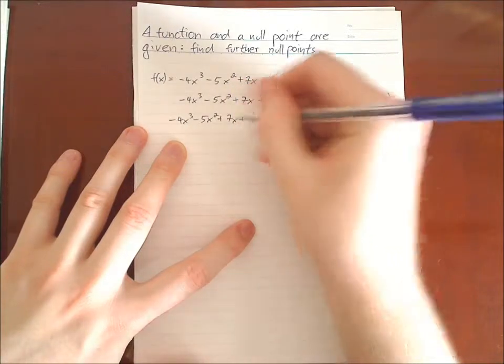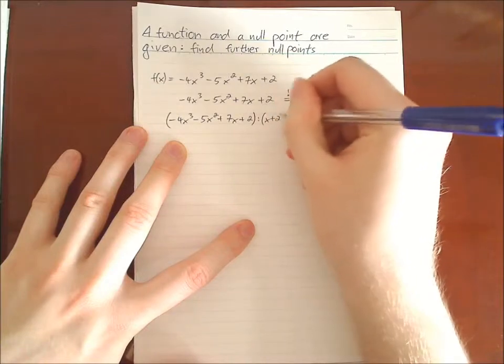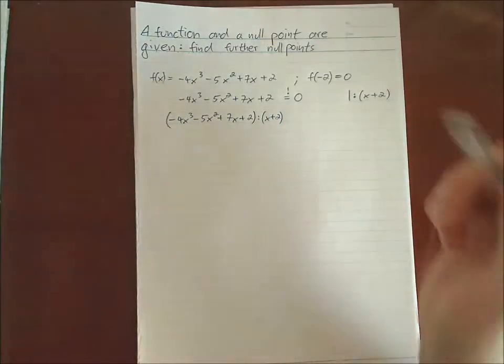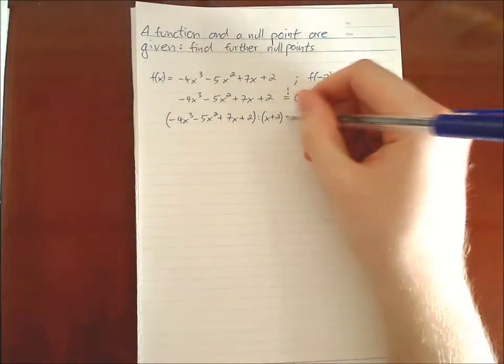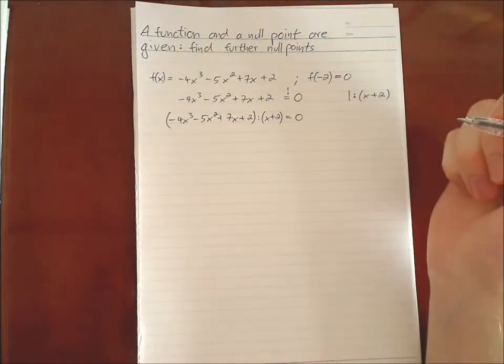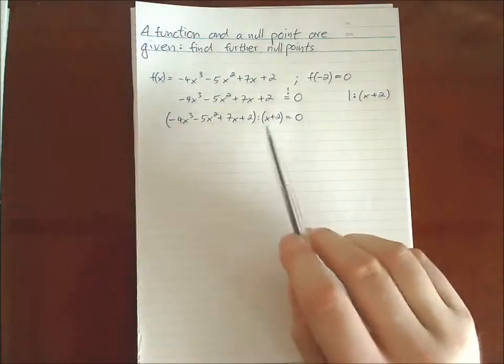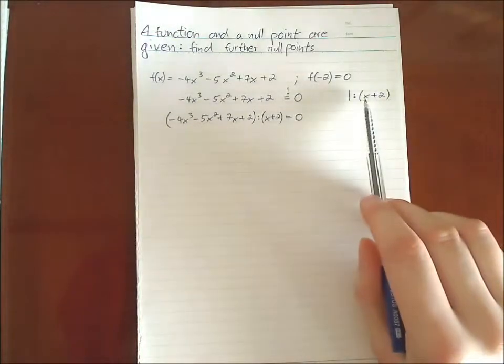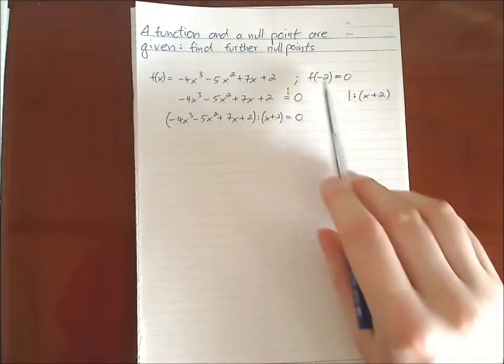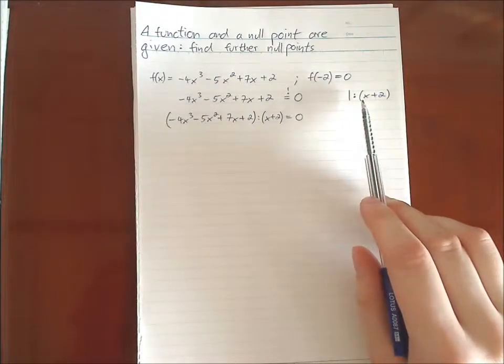And then it's 0. And then we know already that if x is minus 2, then we have a null point, right?